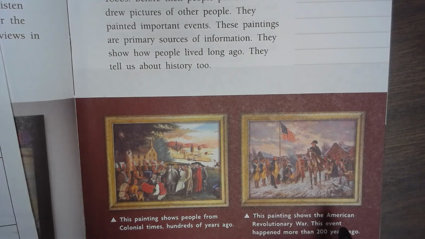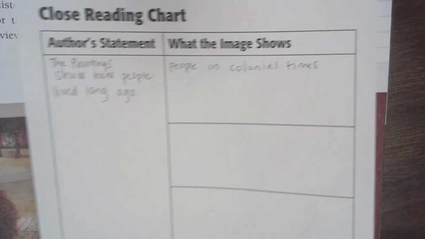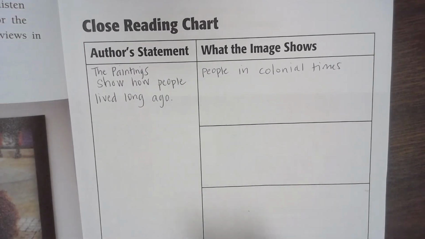I'm also noticing how they're keeping warm by a fire. They're kind of like camping outside. So they're showing us what those times look like, and we can look at those pictures and learn more and see how it's very different from our lives today.